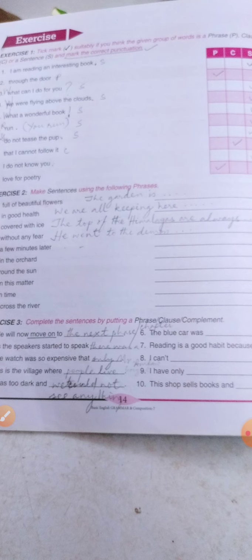Exercise 1. All of you look at page number 14 of your book and try to read with me and learn along. Okay, let us see. Exercise 1: tick mark suitably if you think the given group of words is a phrase, clause, or sentence.